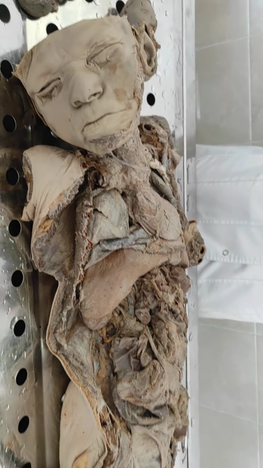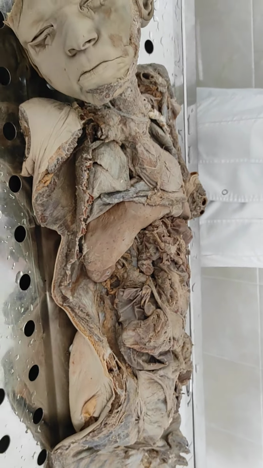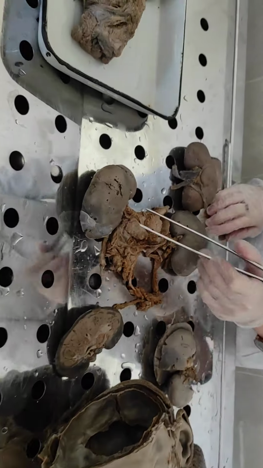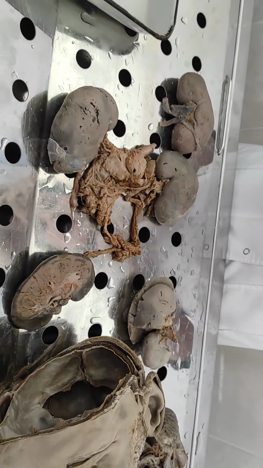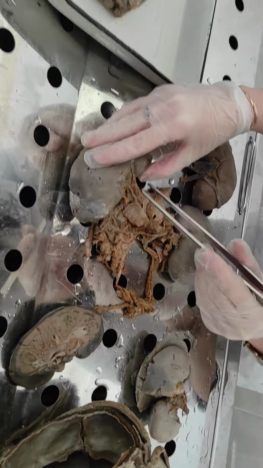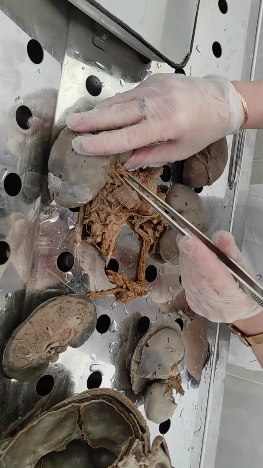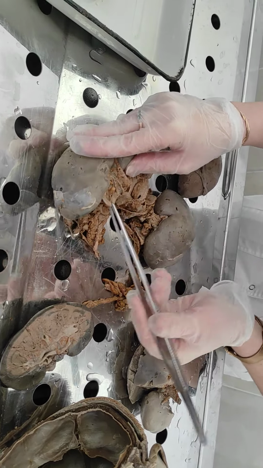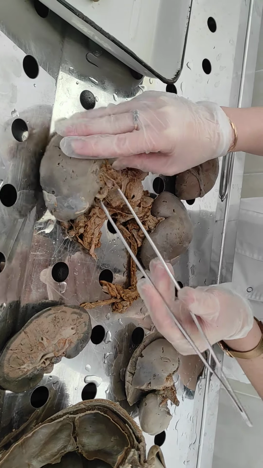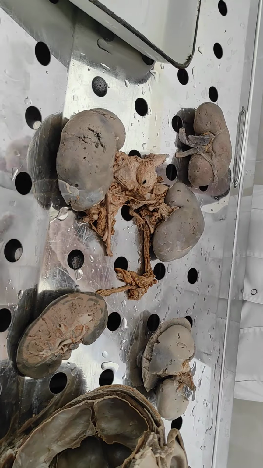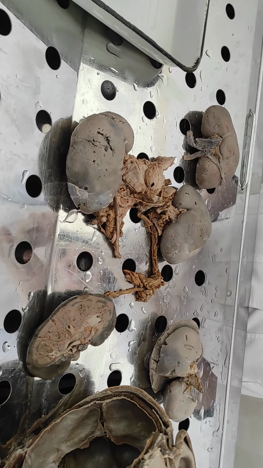The second component of the fixation apparatus is the renal pedicle, or renal leg. The renal pedicle is formed by all the structures which enter and leave through the renal hilum. So here we can see this is the renal artery, this is the renal vein, this is another renal vein, and this is the ureter. So they also participate in fixation of the kidney.